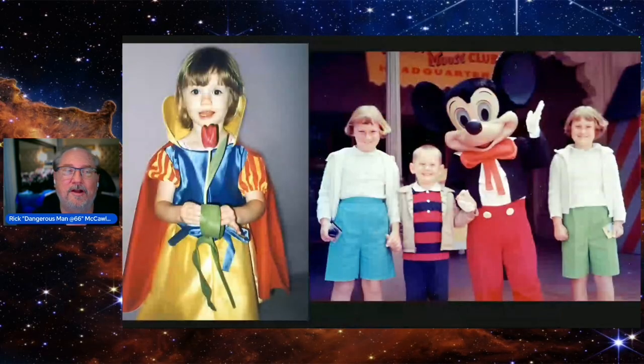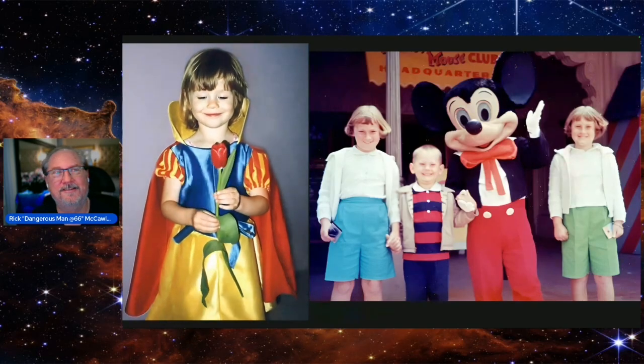This is my daughter on the left. This is a real photograph of my daughter on the left. That's me on the right with Mickey Mouse in 1964, I think. About right. Watch what my daughter does.